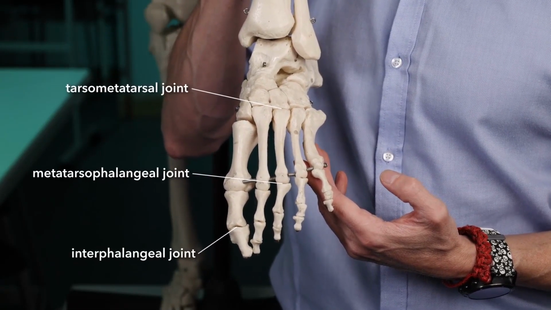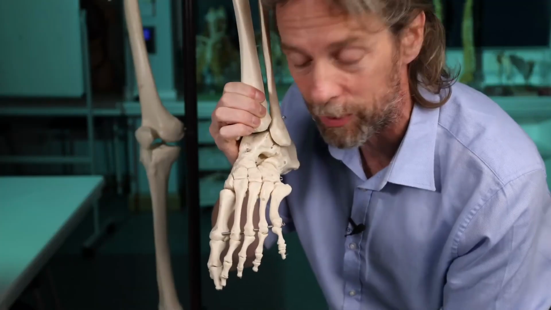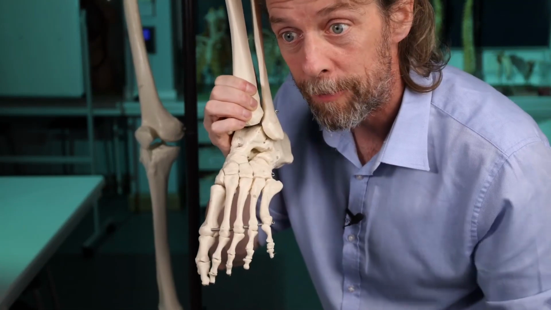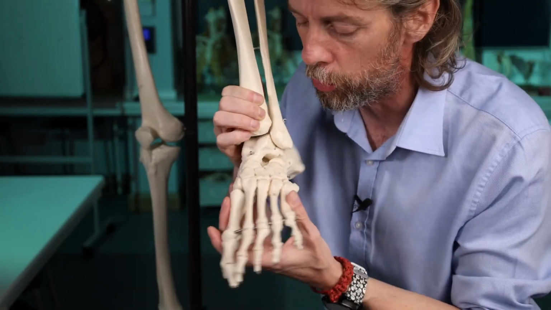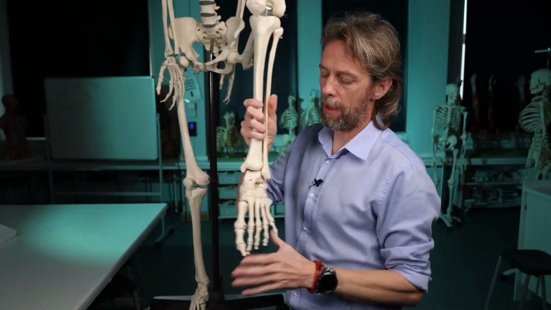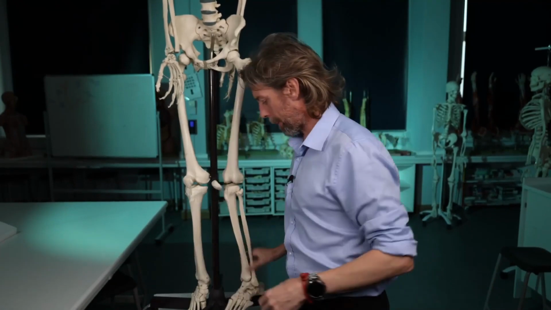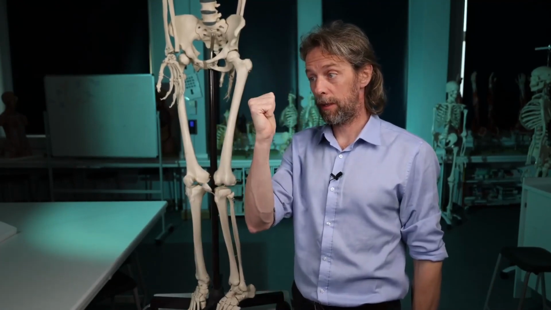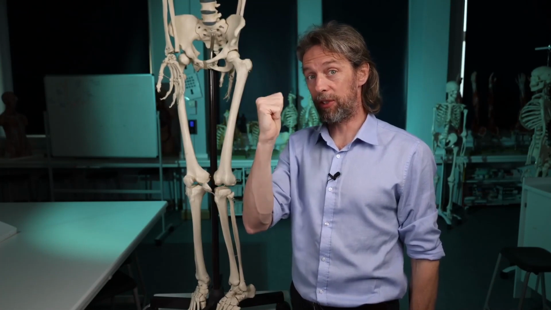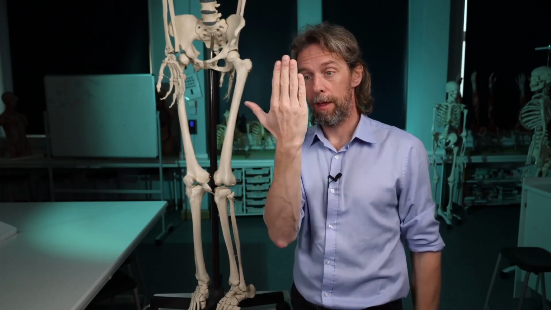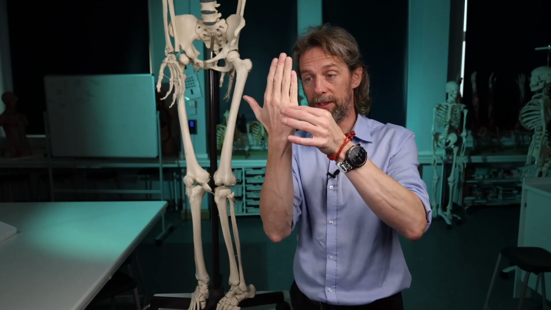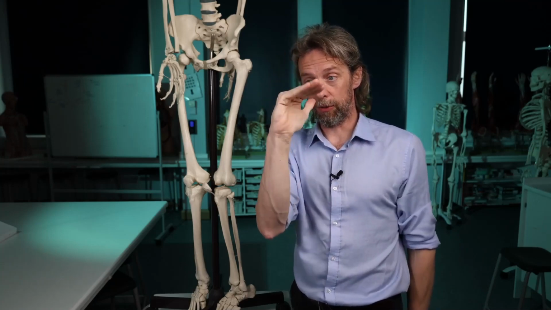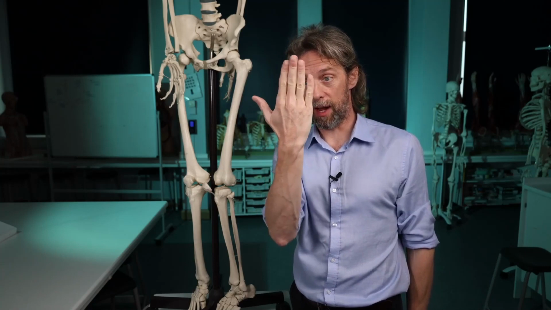And then between the phalanges, just like in the hand, we have the interphalangeal joints again. These are all synovial joints, obviously, because these are all nice skeletal joints that move beautifully across one another. And those interphalangeal joints are largely hinge joints, flex quite nicely. The metacarpo and metatarso-phalangeal joints, they also do that, but then they could also do that.